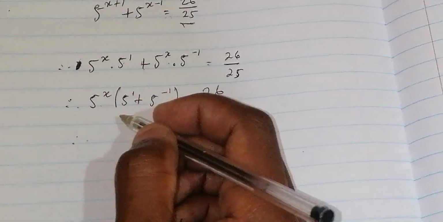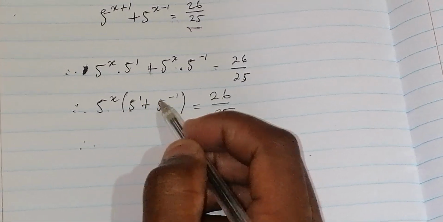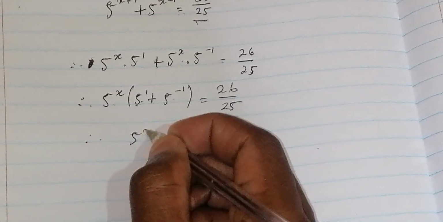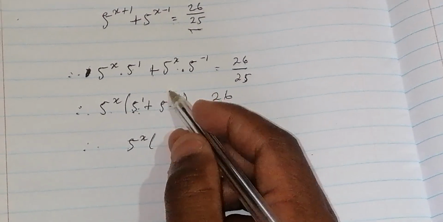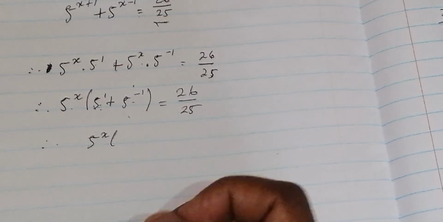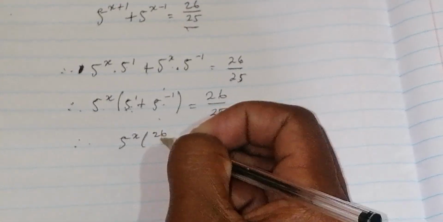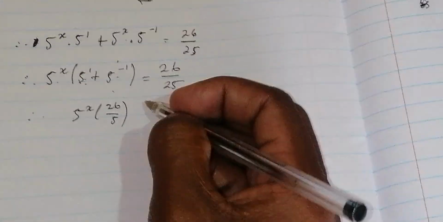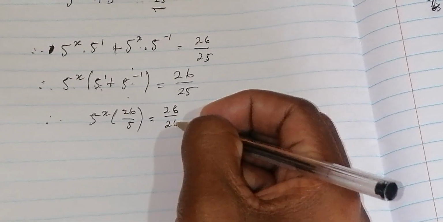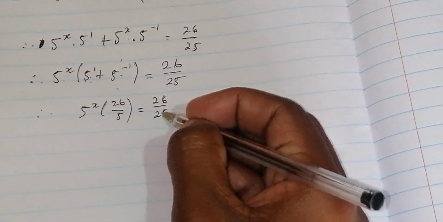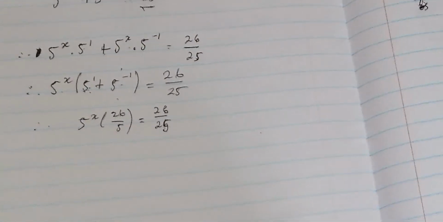Now, because of this, you're going to add this, meaning it is 5x. 5 plus this is the same as 1 over 5, which is going to give you 26 over 5. You can easily punch it in your calculator, but remember one thing: if it says without the use of a calculator, try avoiding a calculator by all means, but also try getting the answers correct.